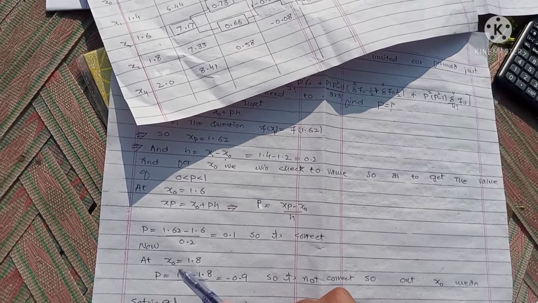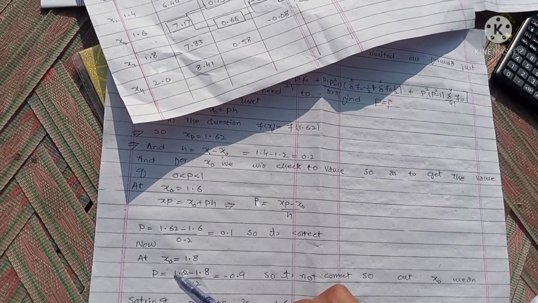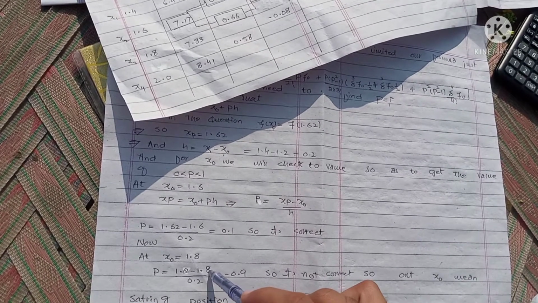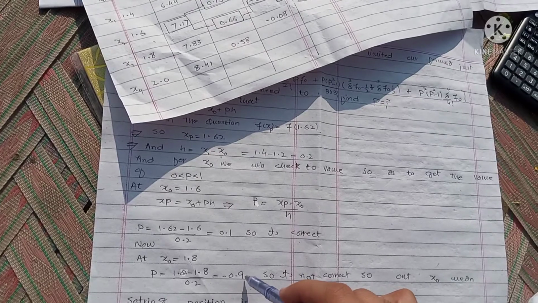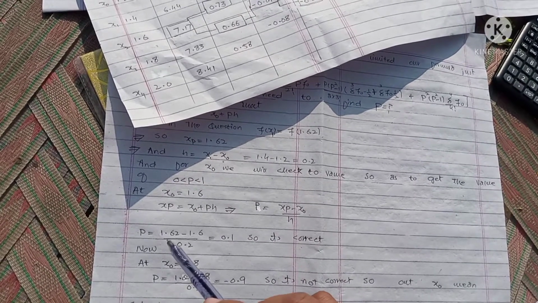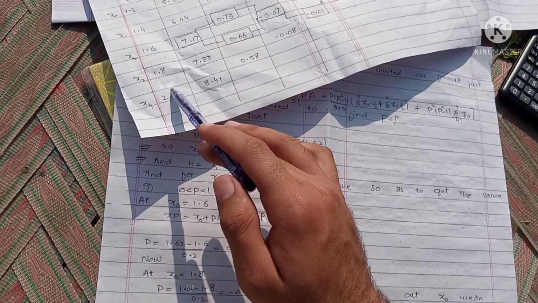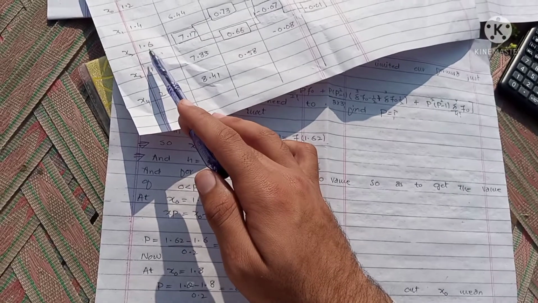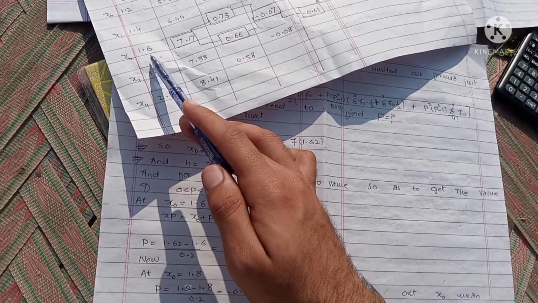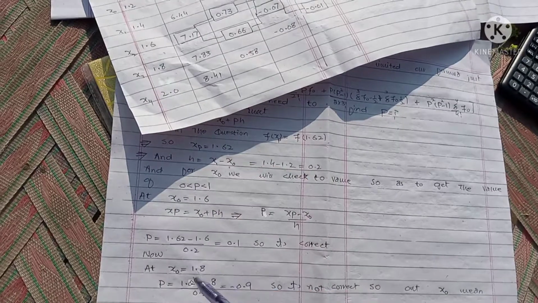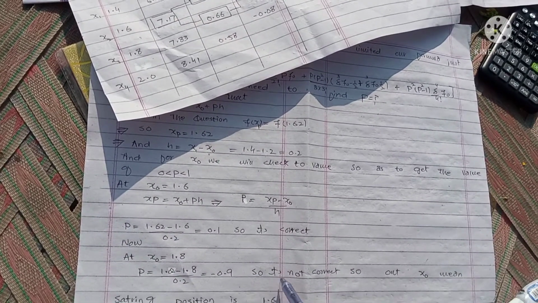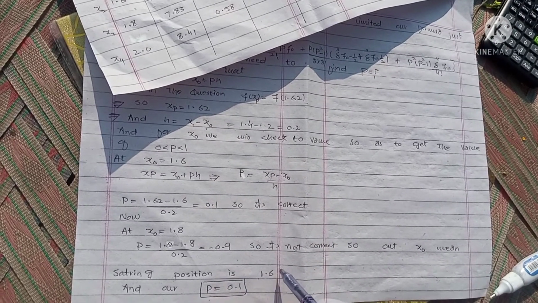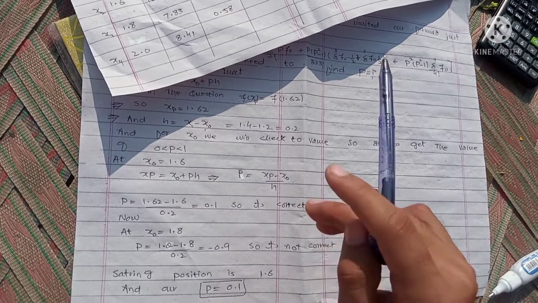Now we are going to check what value x naught gives us. 1.62 minus 1.8 divided by 0.2 minus 0. So it is not correct, because on this it doesn't give the correct values. 1.8 is not correct. So our first value is 1.6, because x naught is correct on 1.6. So our x naught, meaning the starting position, is 1.6, and our phi is 0.1.